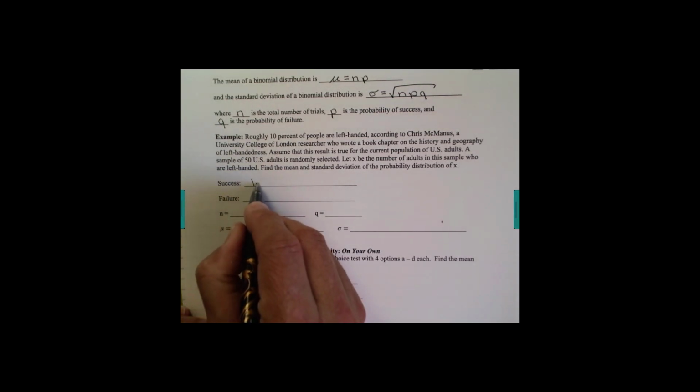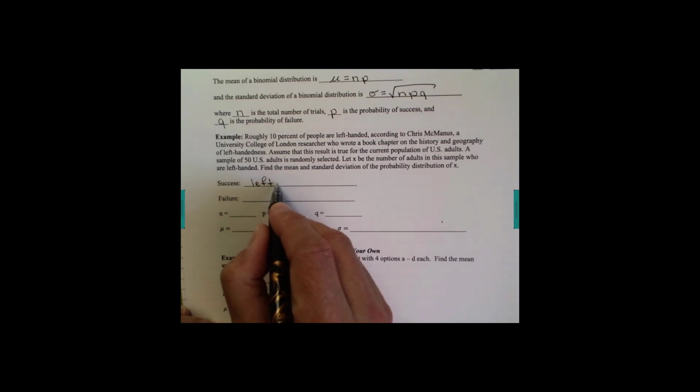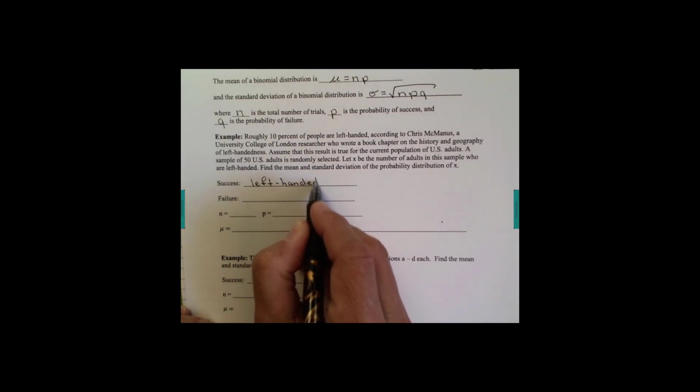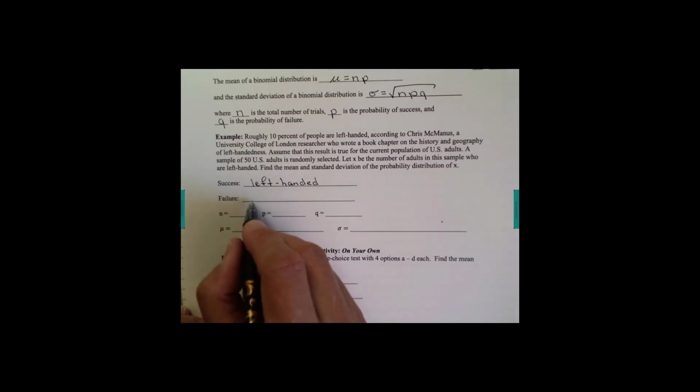It sounds like they haven't given you enough information, but let's look. What are they calling a success? Well, a success in this case would be being left-handed, right? Because that's what we're looking for. And therefore, failure would be not left-handed. Well, the only other choice, if you're not left-handed, you're right-handed, right?